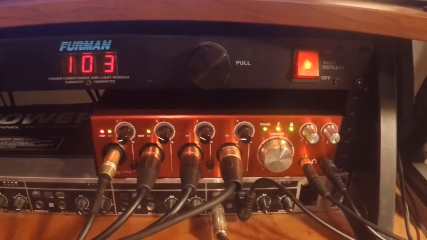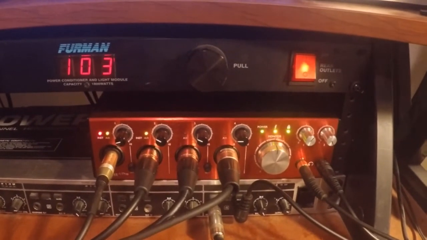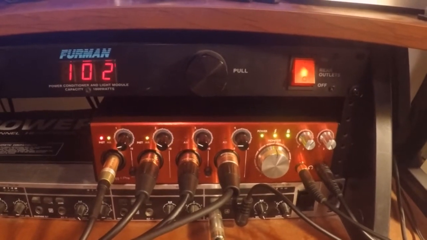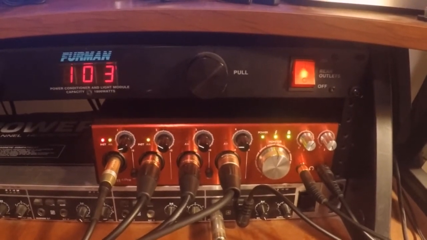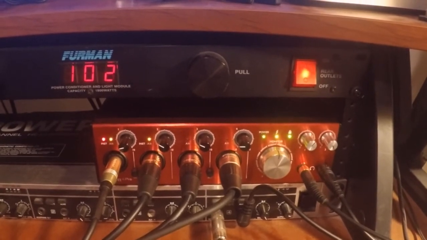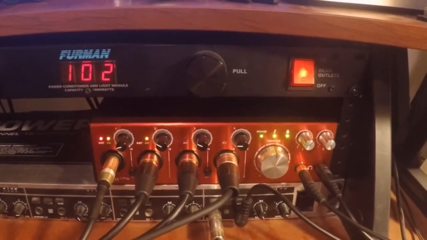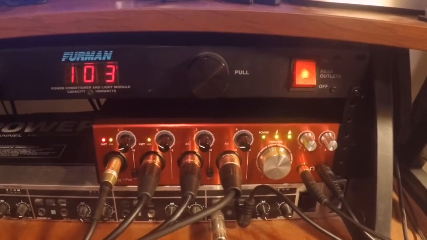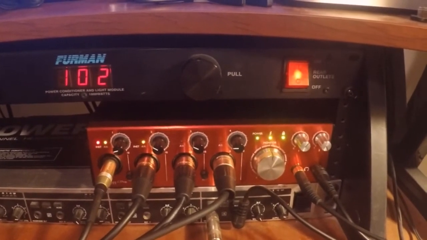It has 4 mic pres on the front, and on the back there are 4 TRS inputs that you can use for external preamps, along with a light pipe, which is great. It gives you an ADAT input, which I'm using right now.